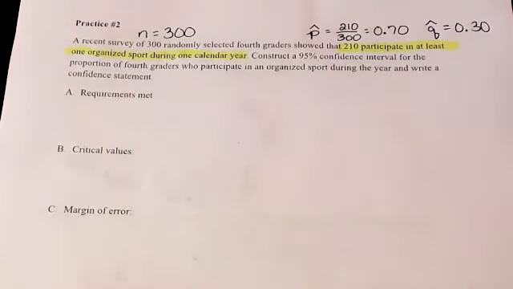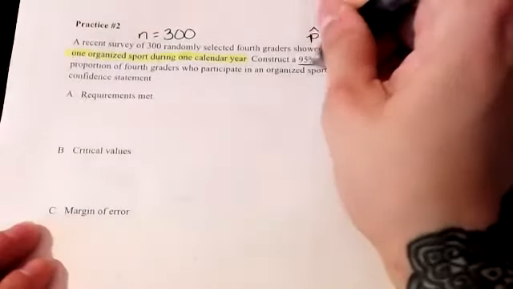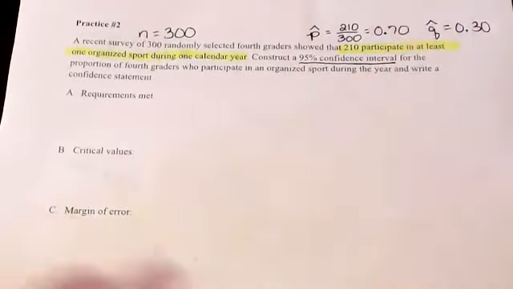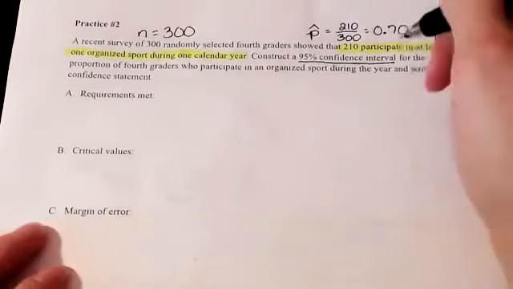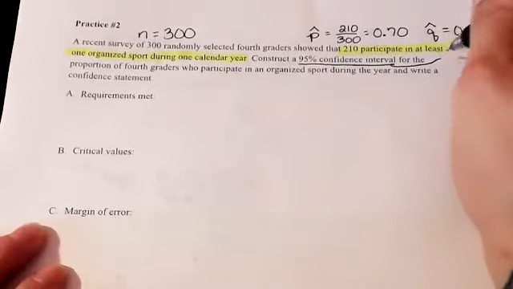We're next asked to construct a 95% confidence interval. Can you please turn back to your previous page with the table of common critical values? For 95%, what was that critical value? 1.96. Yes, perfect.